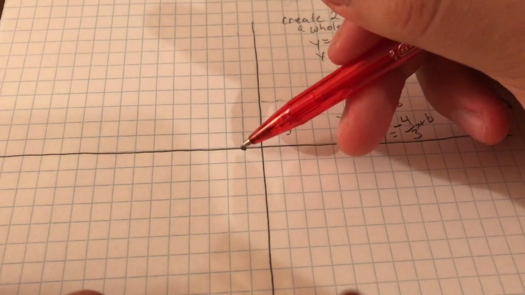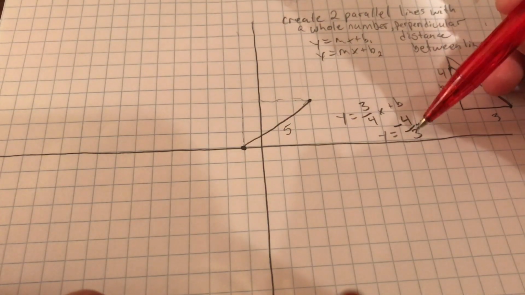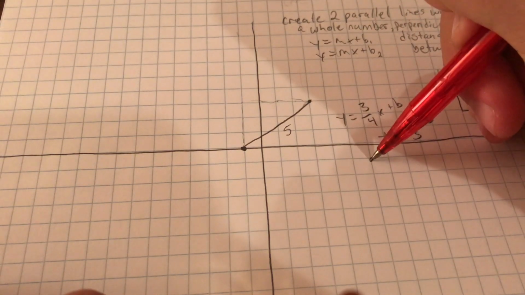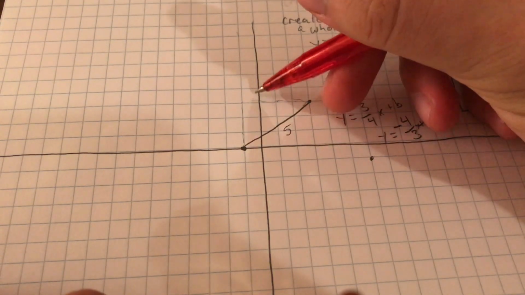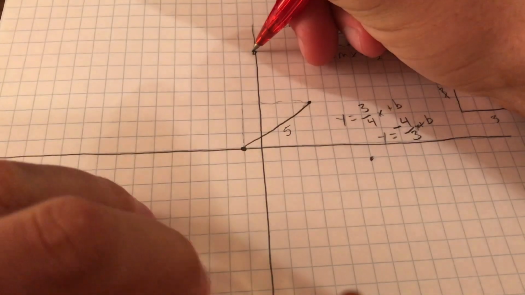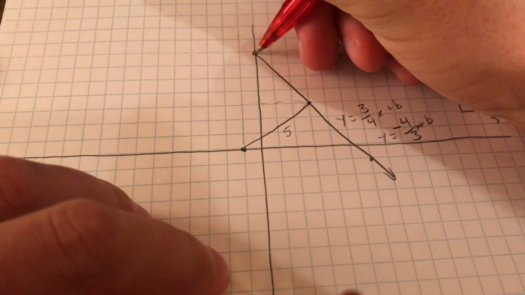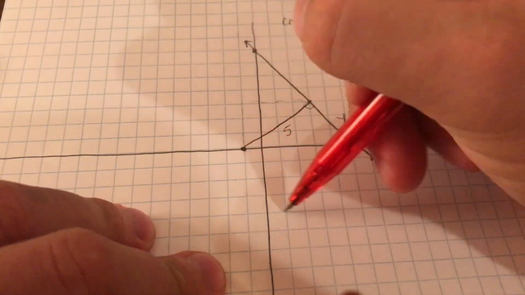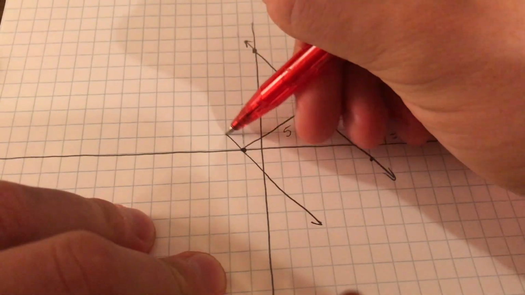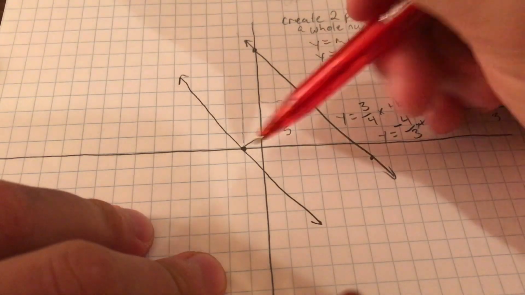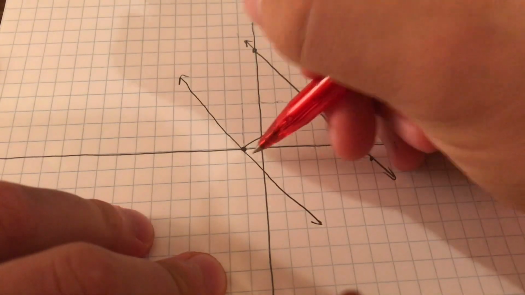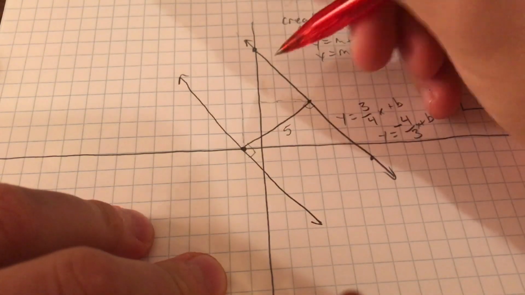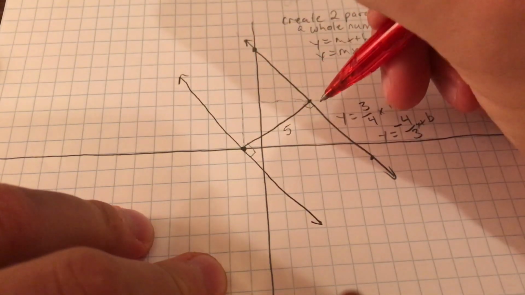From this point, and from this point, I'm going to draw negative 4 over 3. So down 4 over 3, in reverse, 1, 2, 3, and 1, 2, 3, 4. So I can go like this. This line is perpendicular to that line, and I'm going to do the same over here. 1, 2, 3, 4, 1, 2, 3. 1, 2, 3, 1, 2, 3, 4. All set. Now, I just need to find the equations of these two lines. I've now created two lines perpendicular to my original, and I know there's a distance of exactly 5 between them.